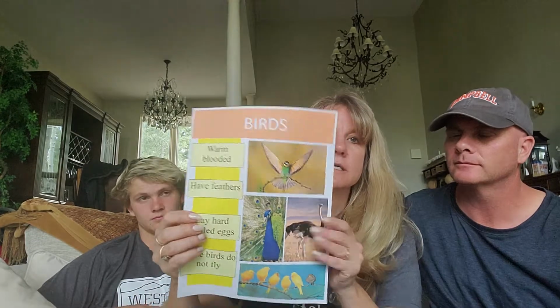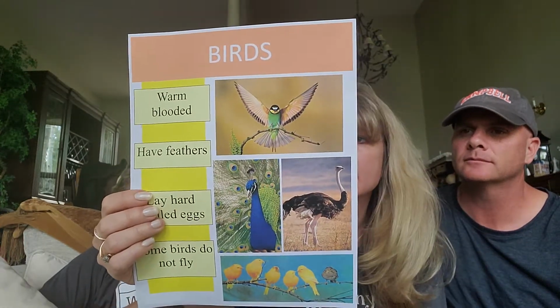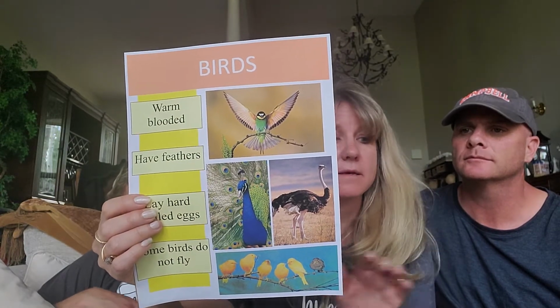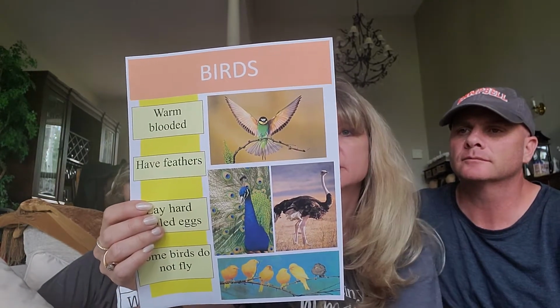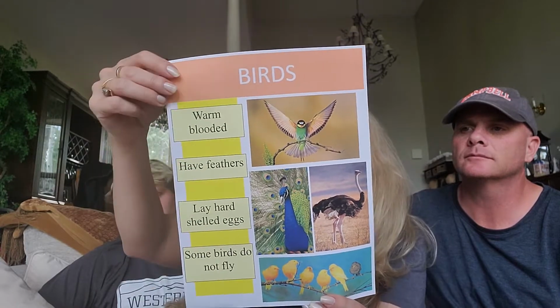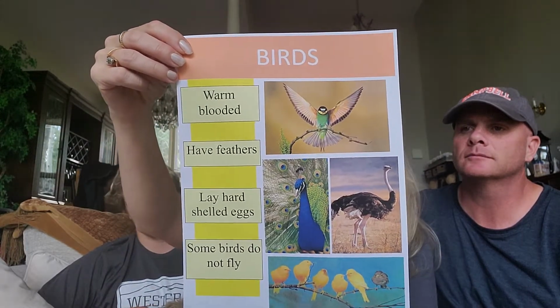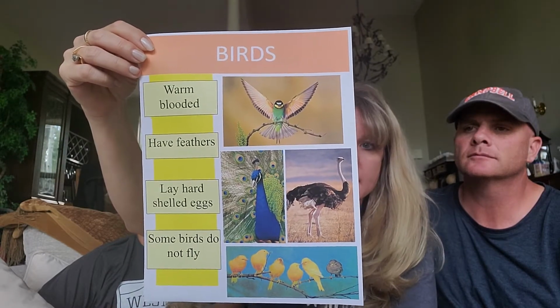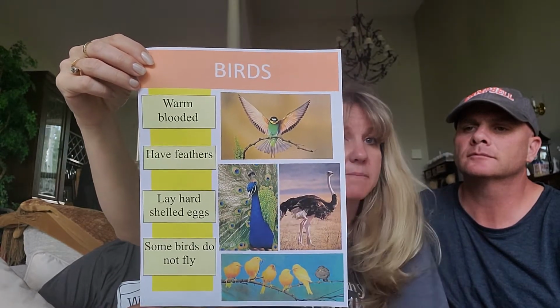Next is birds. Birds are also warm-blooded. They have feathers, so again, that outer covering. Mammals have fur, birds have feathers. They lay hard-shelled eggs, and some birds do not fly. A lot of times we think all birds fly, but some birds don't fly, like the peacock and the ostrich.